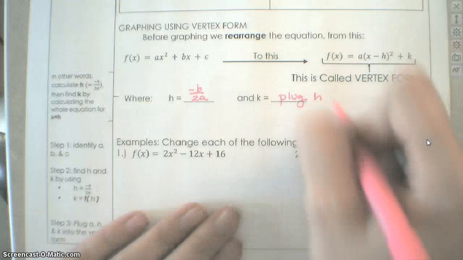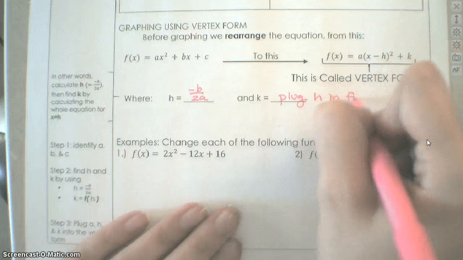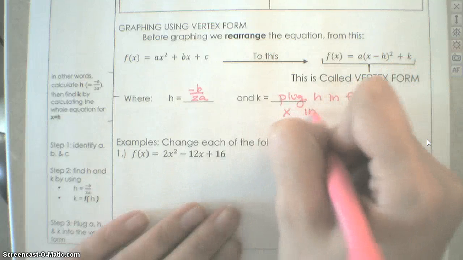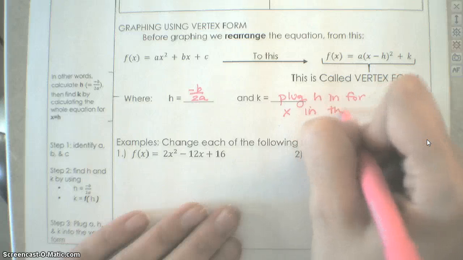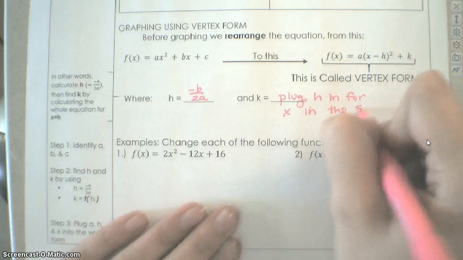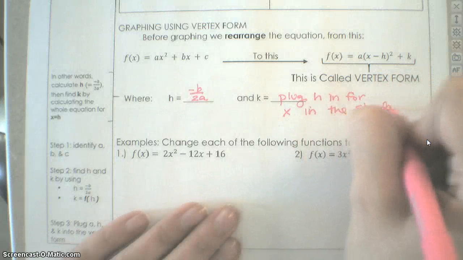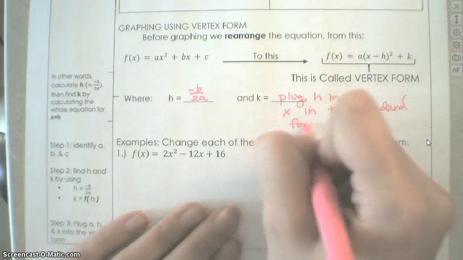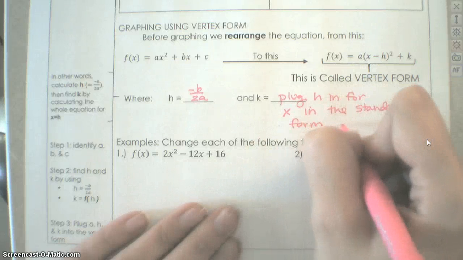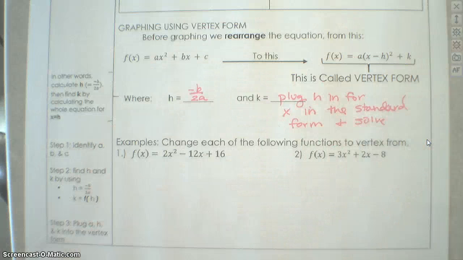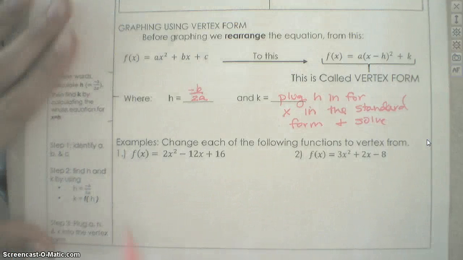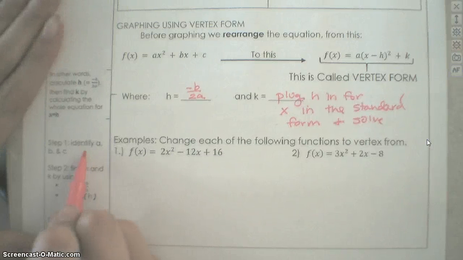So plug h in for x in the standard form and solve. All right. So let's go ahead and try an example, and then you try one on your own. So first step is to identify A, B, and C.